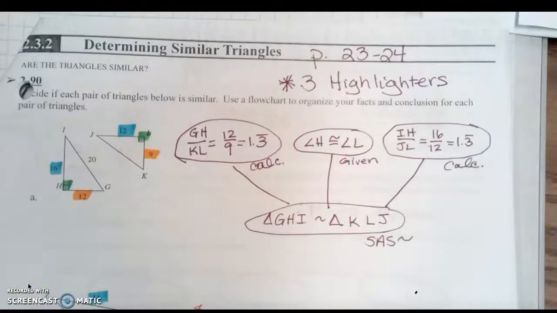Section 232 is titled Determining Similar Triangles, and we are going to be answering the question, are the triangles similar? So at the top of page 23, we're looking at question 90 that says, decide if each pair of triangles below is similar. Use a flowchart to organize your facts and conclusion for each pair of triangles.